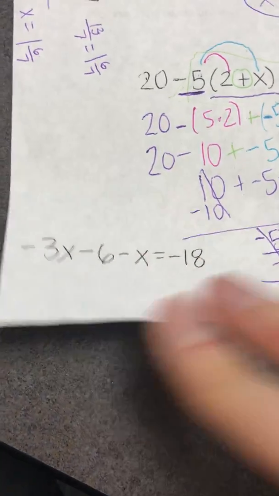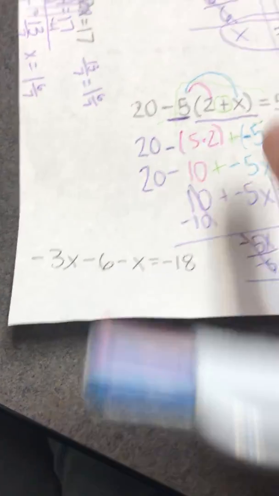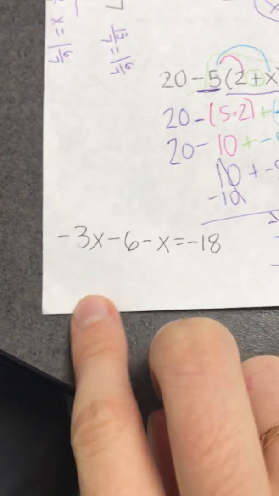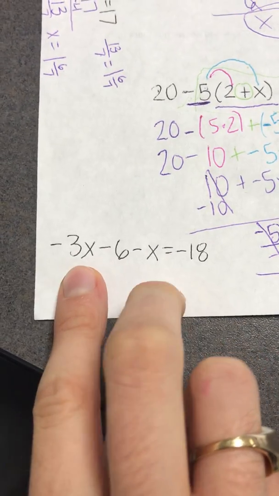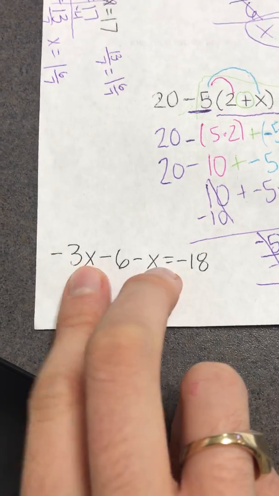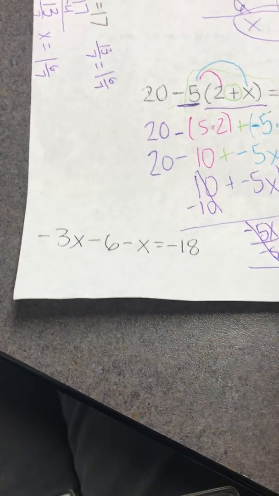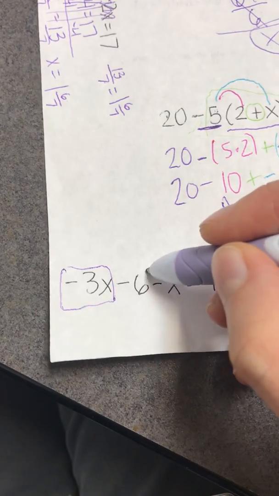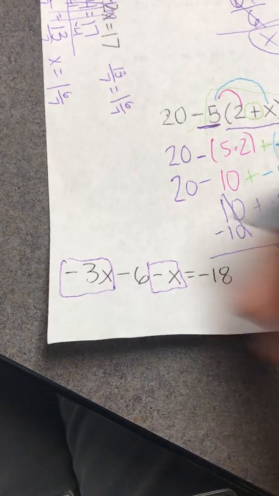Last one over here, same idea. There's no parentheses with a number right next to it for the distributive property, but we do have a couple terms that are in common. They both have x's, so we can combine them. Here I have minus 3x, and here I have minus x.